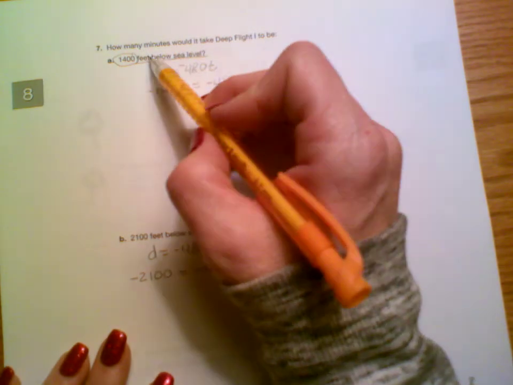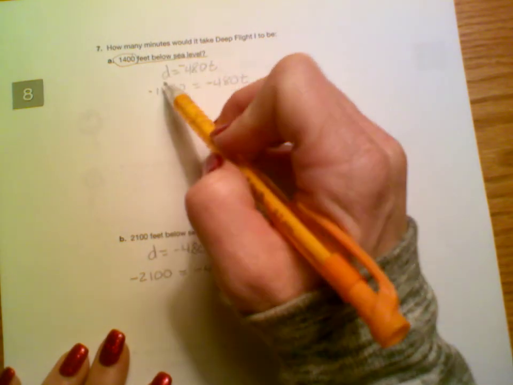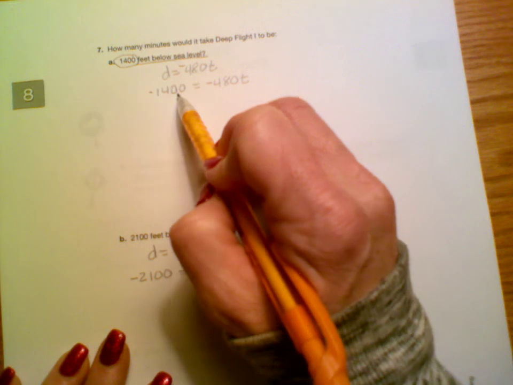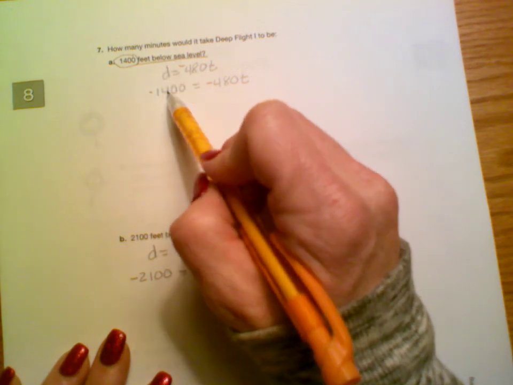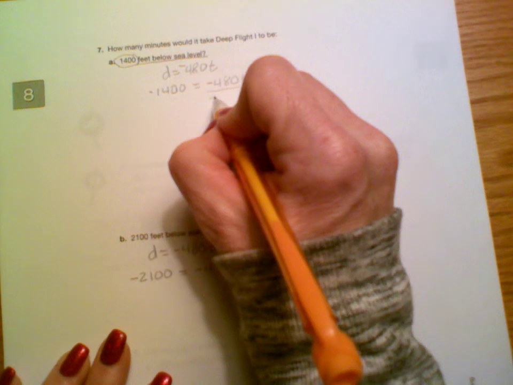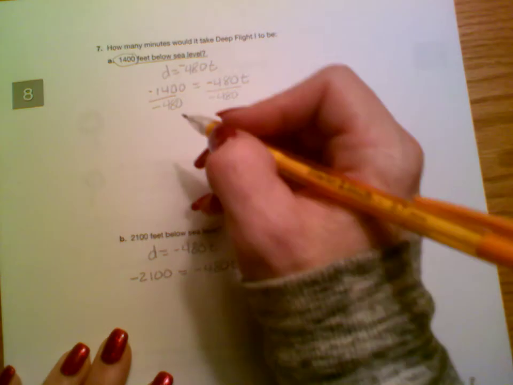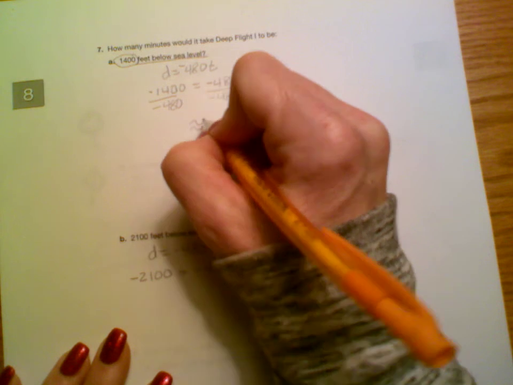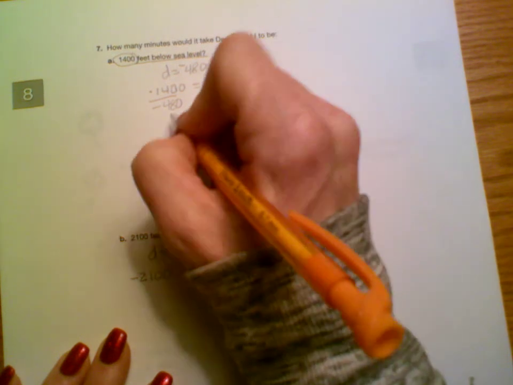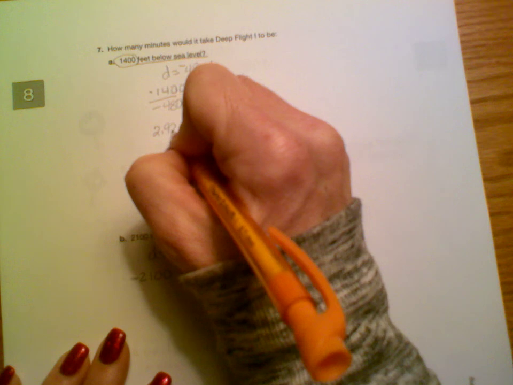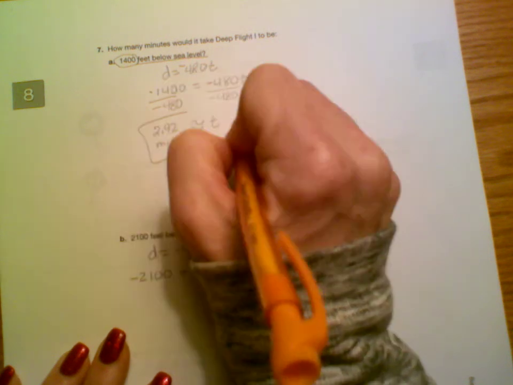How many minutes would it take Deep Flight to be 1,400 feet below sea level? Make sure we're reading carefully. Below sea level means that is a negative 1,400, and that's now the depth. So I have to algebraically solve this. Divide by negative 480, divide by negative 480. So when we divide those, I get approximately 2.92 minutes.